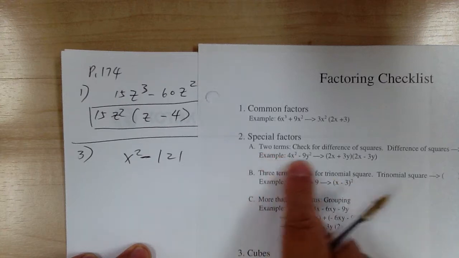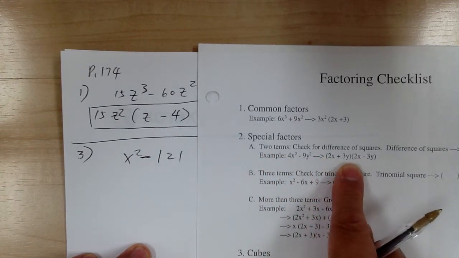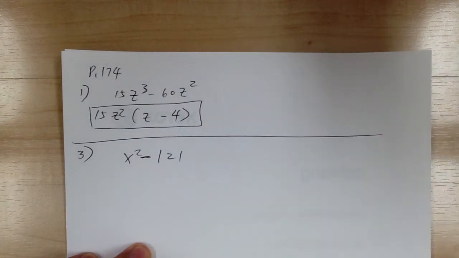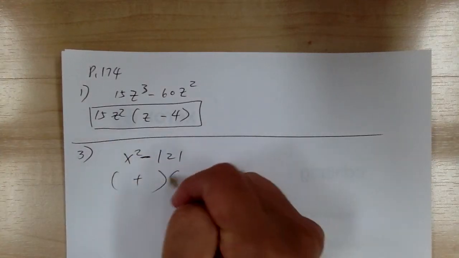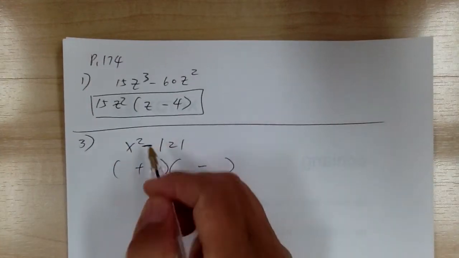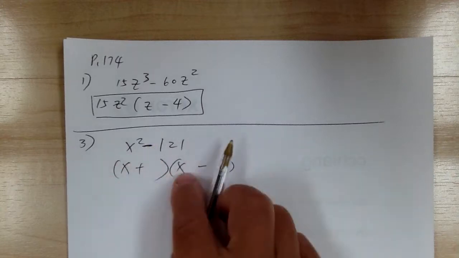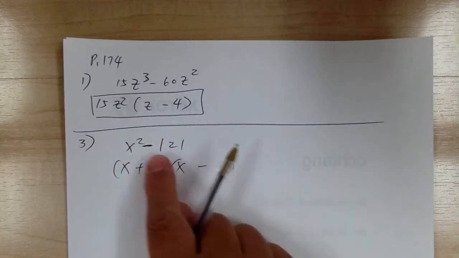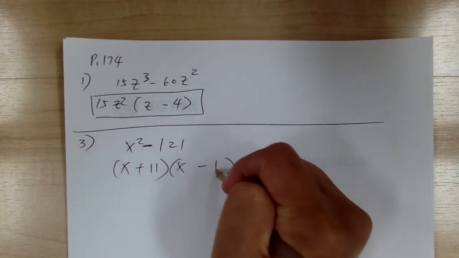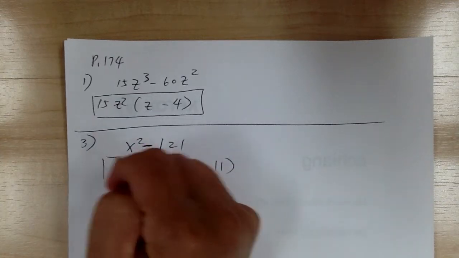So this is the 2a. So you break into conjugates. So you do the plus and do the minus. So you're going to get x times x give you x squared, plus times minus give you minus, 11 times 11 give you 121, and that's it.